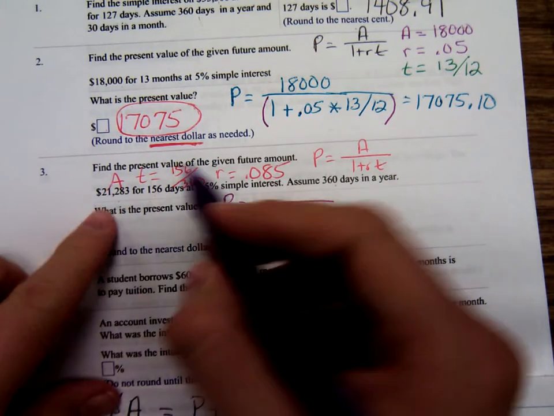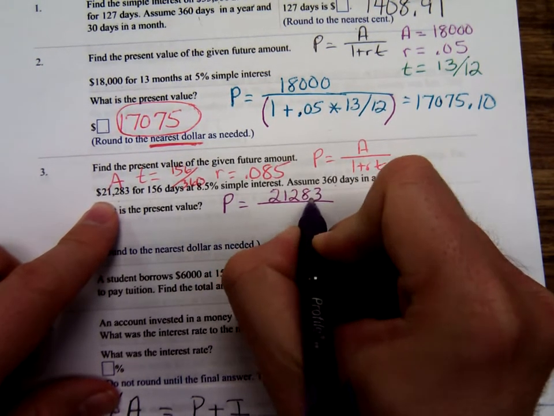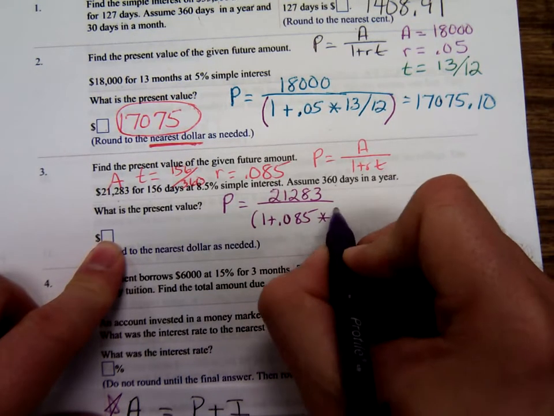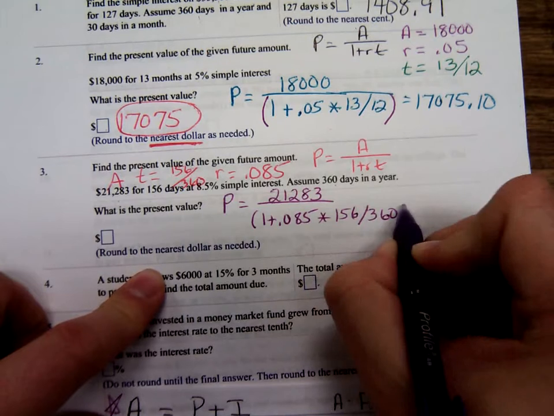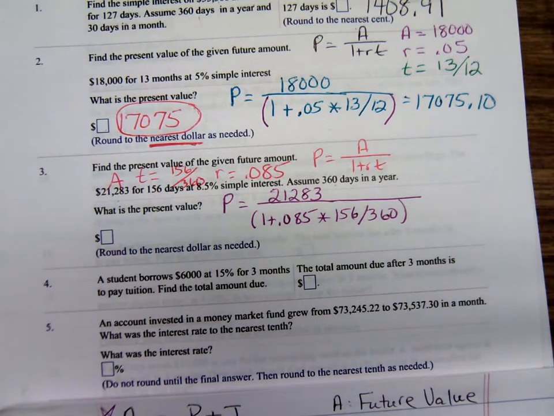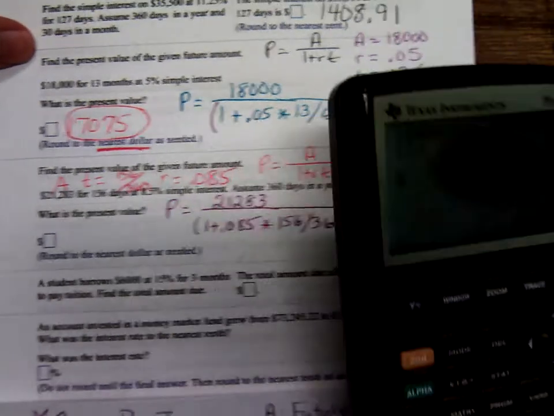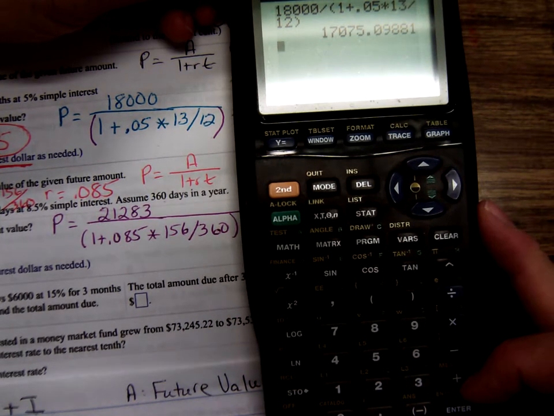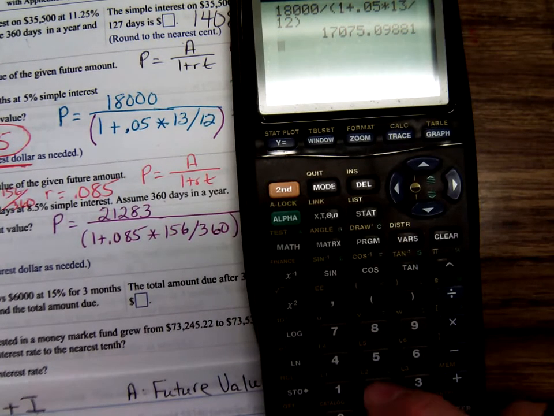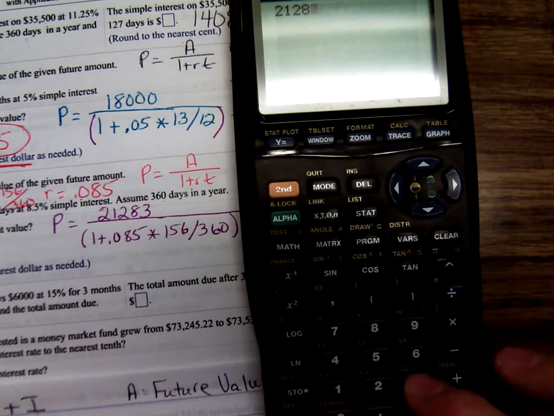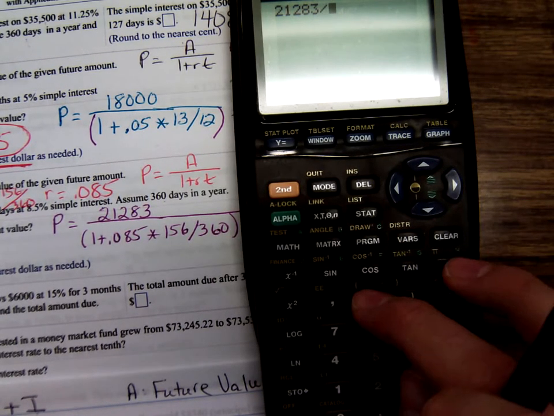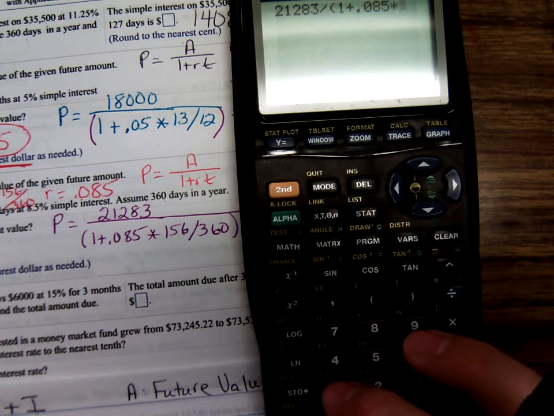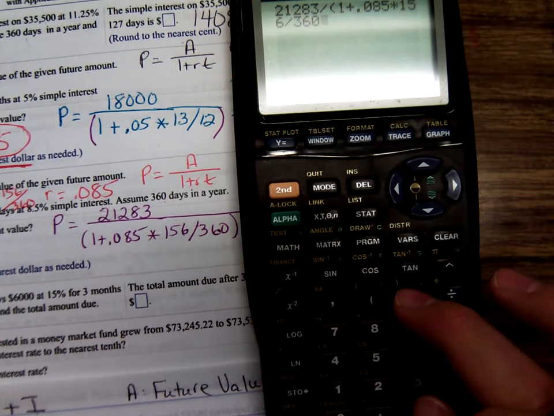A equals 21,283 over 1 plus R times T. So to punch this into the calculator, oh, right there. Okay. I got to remember that's where I need to put my calculator. So 21,283 divided by, open parentheses, 1 plus 0.085 times 156 divided by 360.